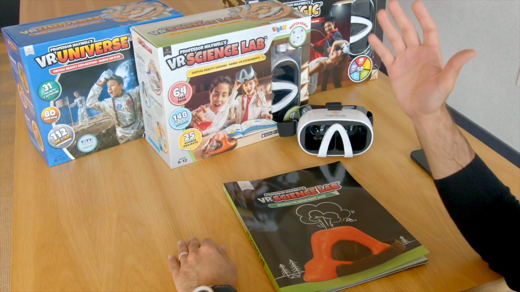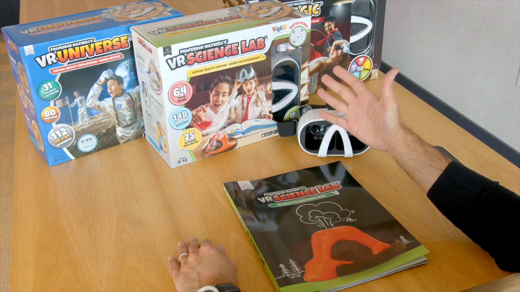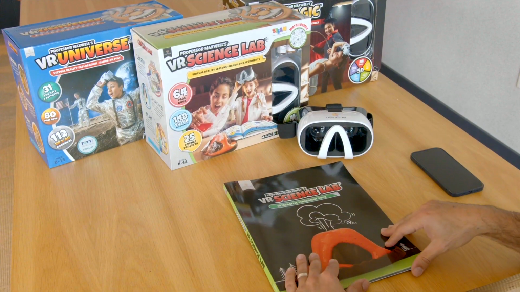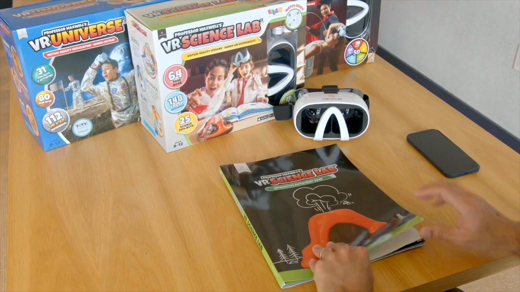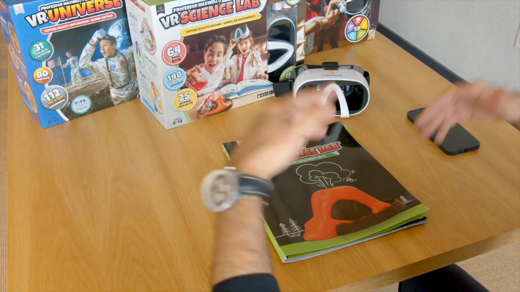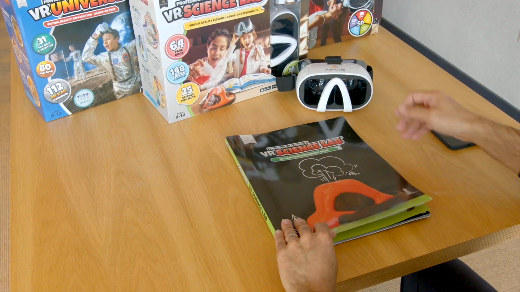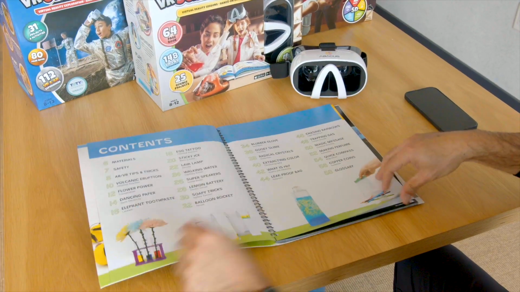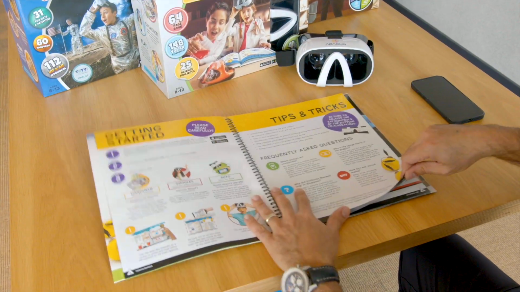So we're going to show you the Professor Maxwell's VR Science Lab, one of my favorite products, and here's how it works. So let's get started. Now, whether you have the VR Universe or the Magic or Master Chef or any one of the Abacus items, they all begin with a quick start guide. So as you open the book, you're going to find a really quick getting started tutorial here.